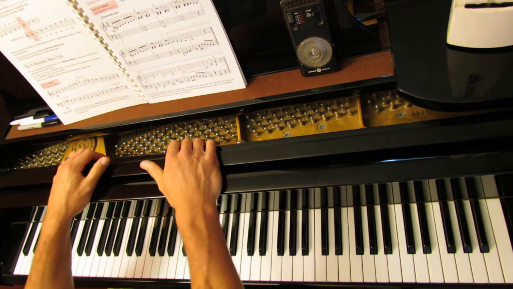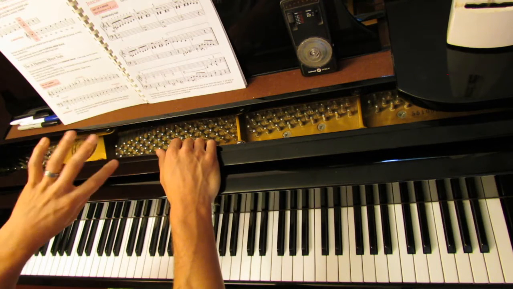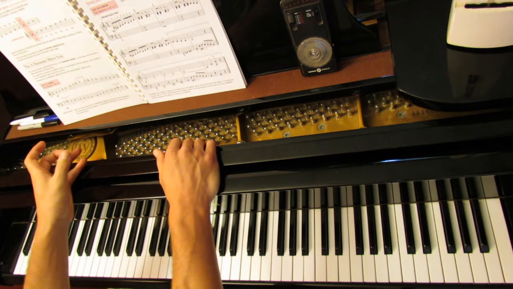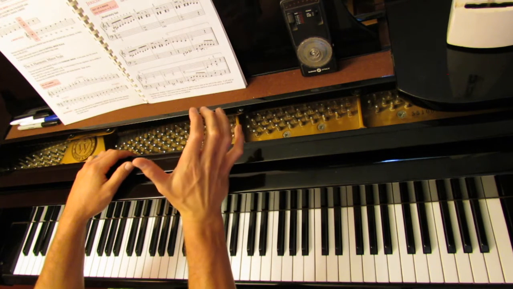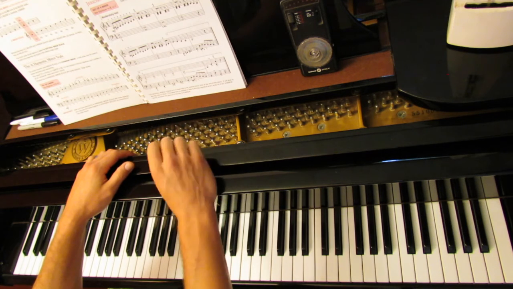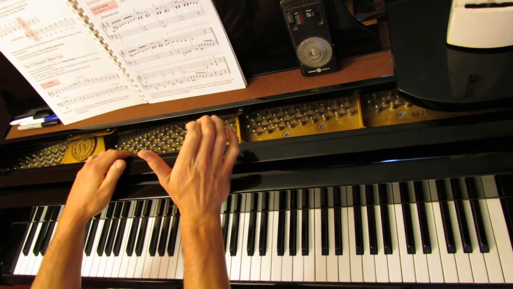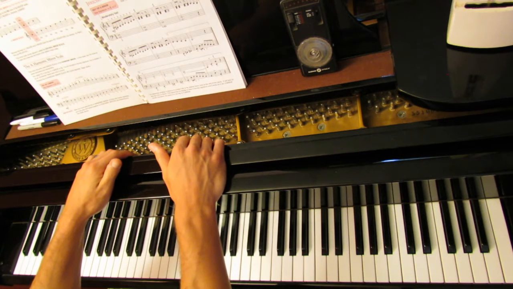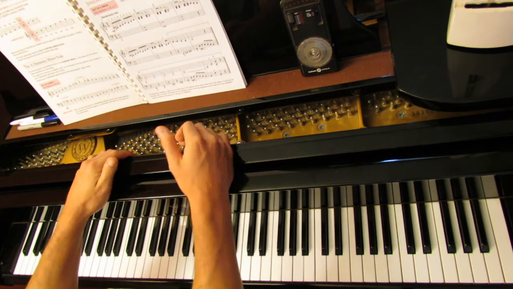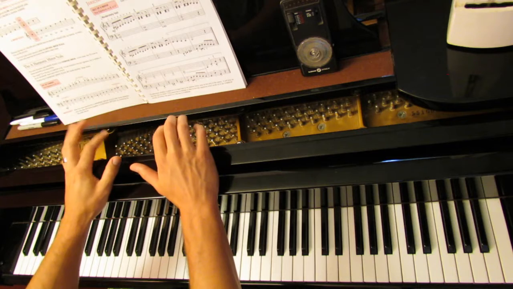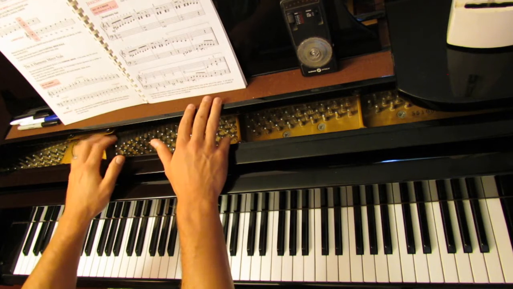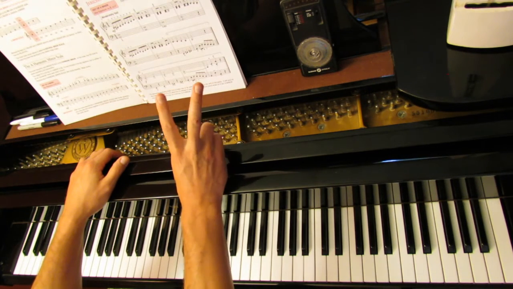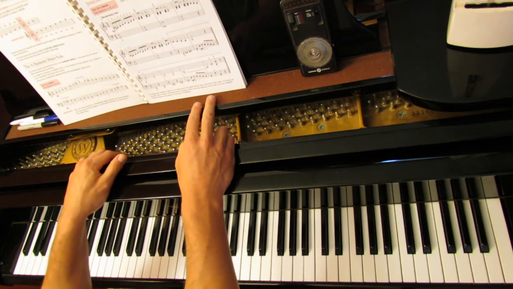Every major key and scale has a relative minor key and scale that has the exact same key signature. Now, the relative minor begins on the sixth tone or the sixth scale step of the major. But I want you to understand what's going on here. There are a couple different kinds of minor scales: natural minor, harmonic minor, and melodic minor. You're going to learn two today, the natural minor and the harmonic minor.